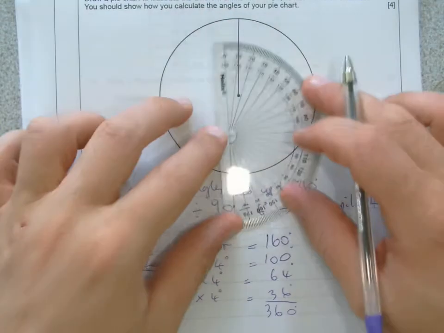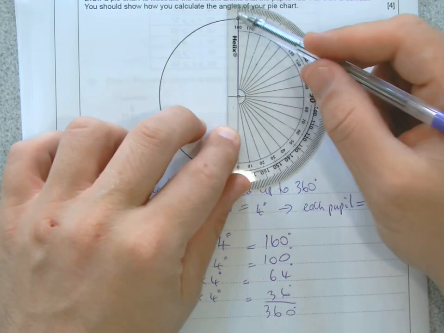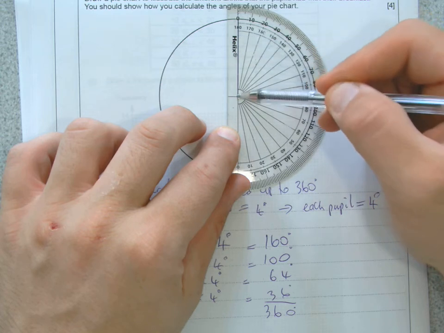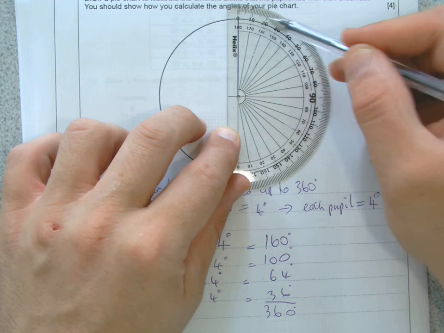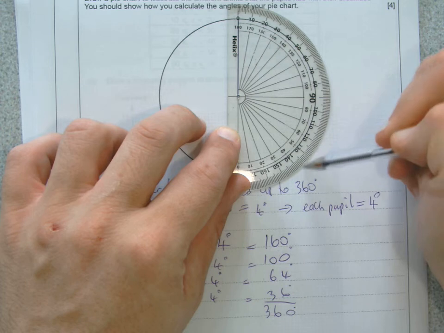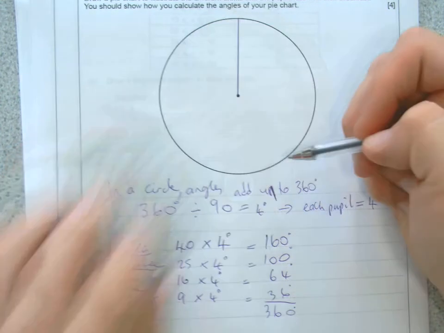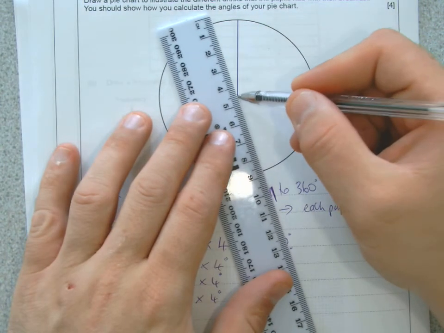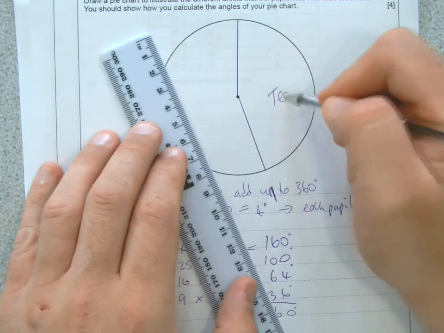Once we've done that, it's a simple case of using a protractor, which you need for the exam, and measuring these out. So we start here. Now 0 is at the top. You can see it's lined up with the line I've drawn. The baseline of my protractor is lined up with 0. And I count round 10, 20, 30, 40, 50, 60, 70, 80, 90, 100, 110, 120, 130, 140, 150, 160. So I mark it, remove the protractor, get my ruler, line up the centre and that mark, and then just draw a line here. So I know that's tea.